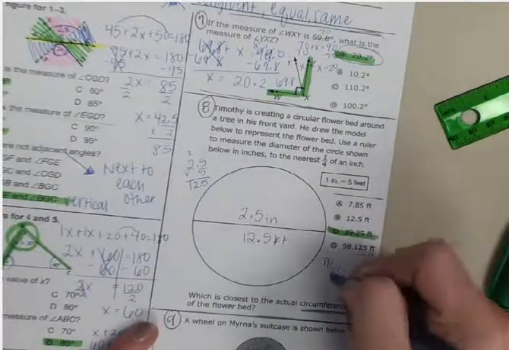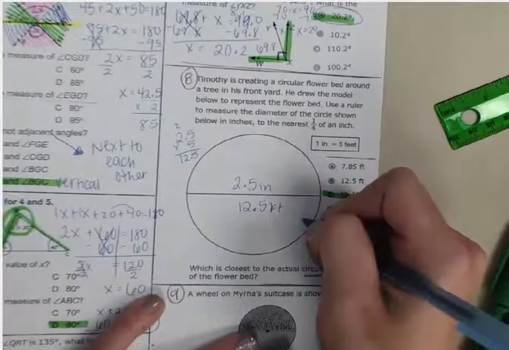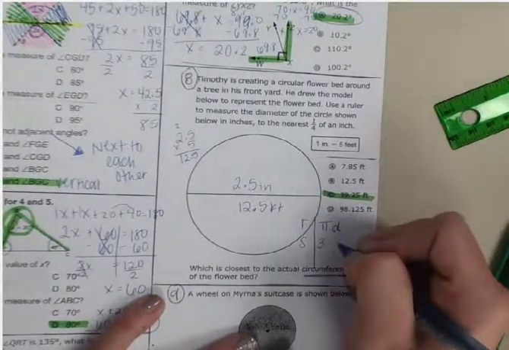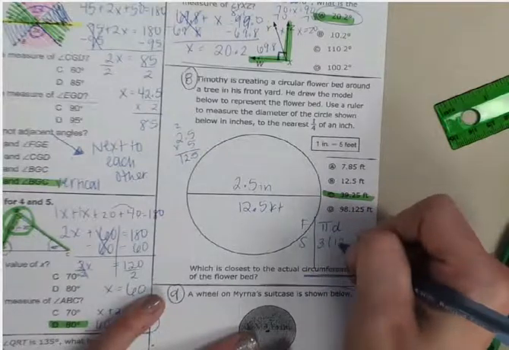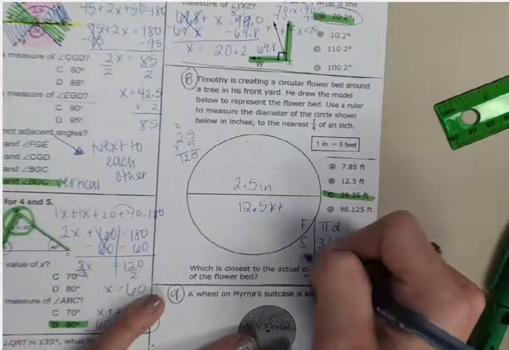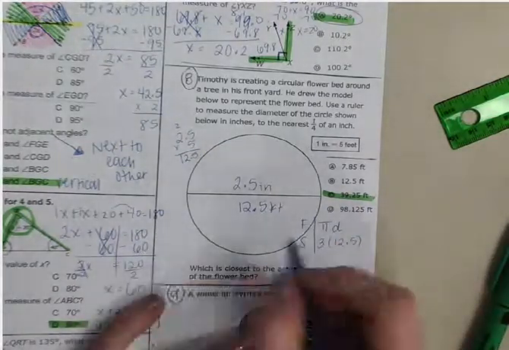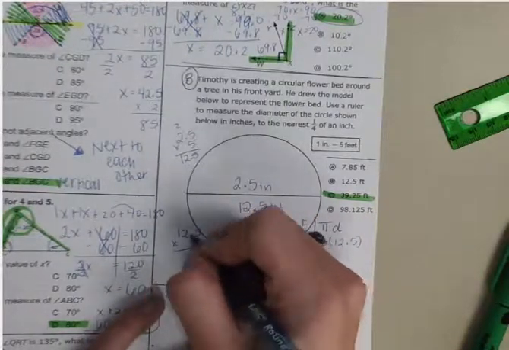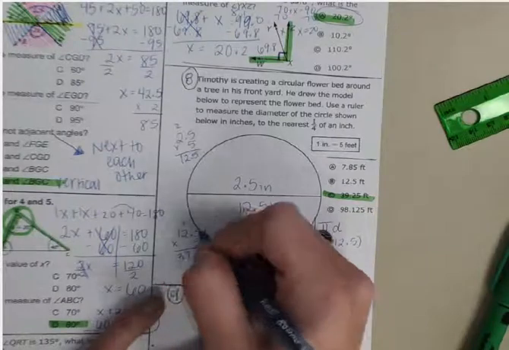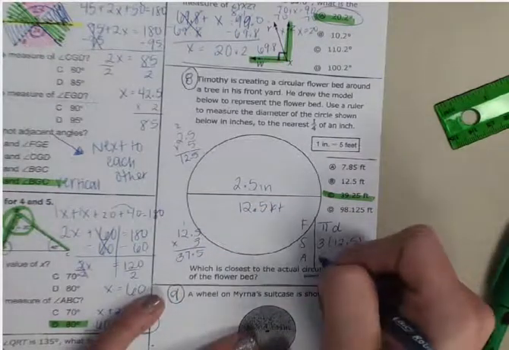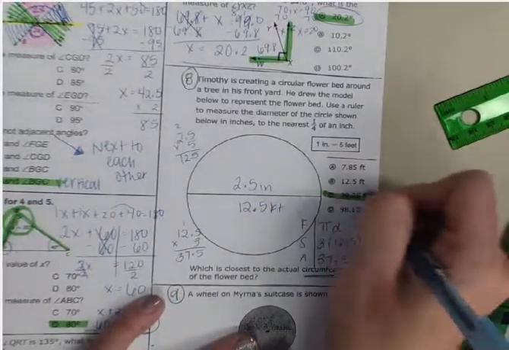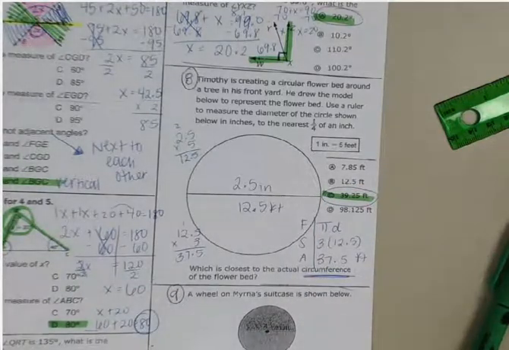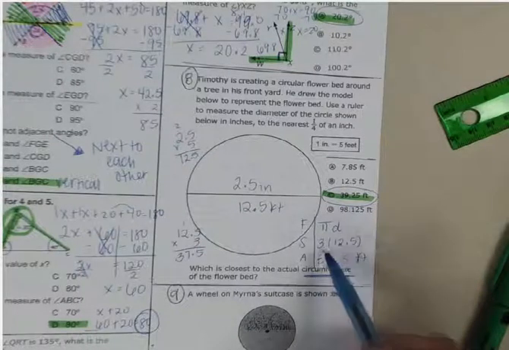I know when we do FSA, remember we always use 3 for pi, so 3 times 12.5 is actually 37.5, which is really close to C. Don't forget it's not going to be exact because we rounded pi to 3, not 3.14.